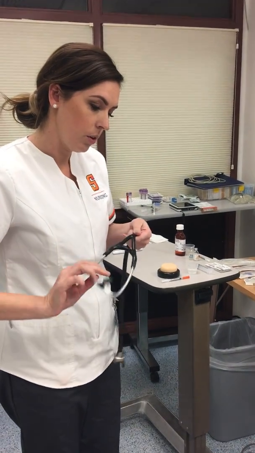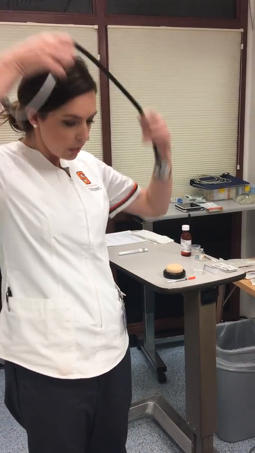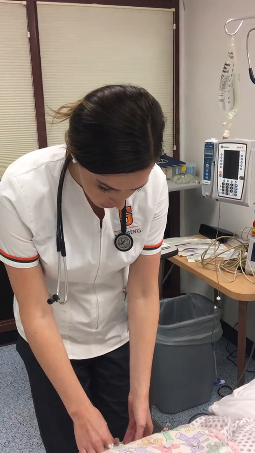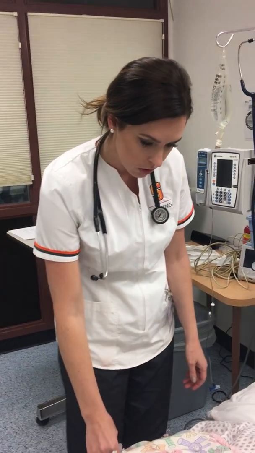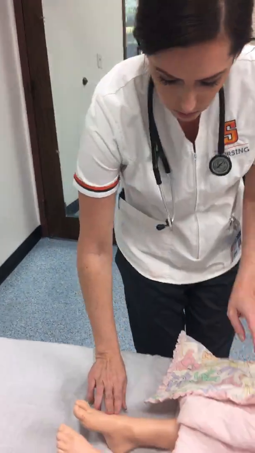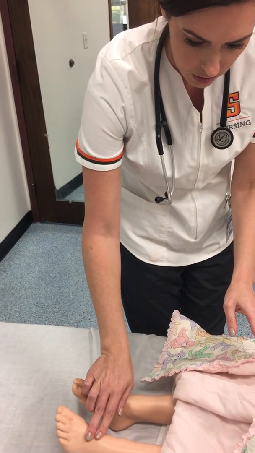Okay, sounds good. We're also going to check the pulse. So, careful of her IV, I'm going to check her radial pulse bilaterally, as well as her pedal pulse bilaterally.